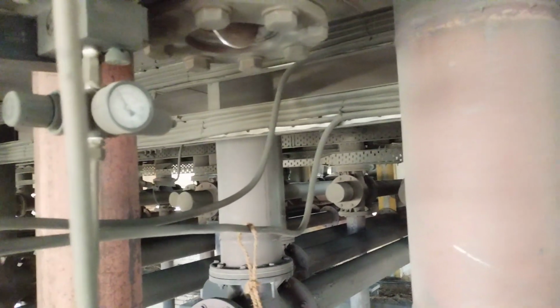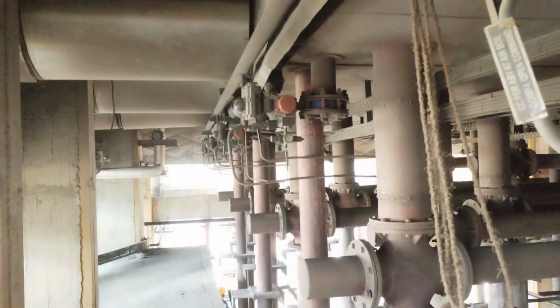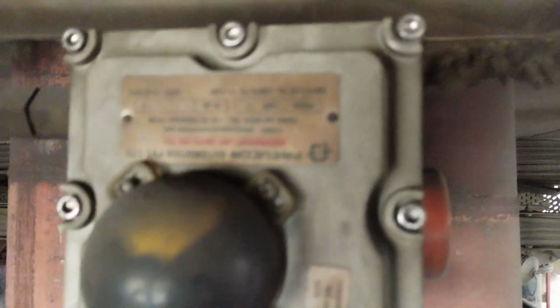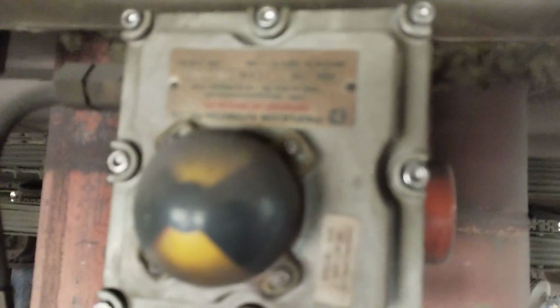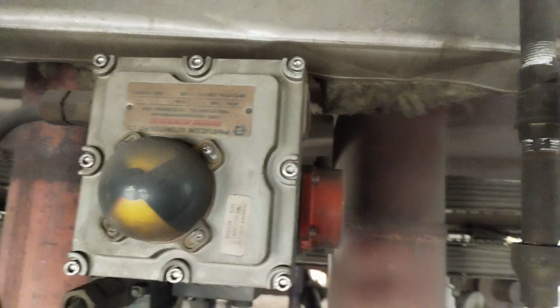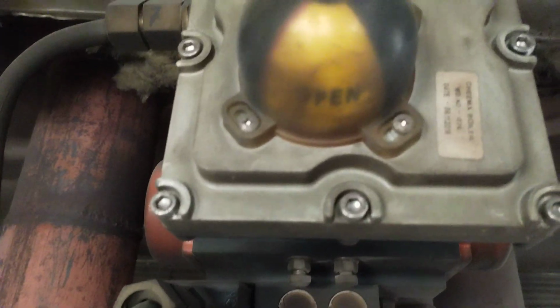Total 5 compartments, 5 SOV operated damper valves and drain valves. Rotex. Now yellow means open condition, red means closed condition.